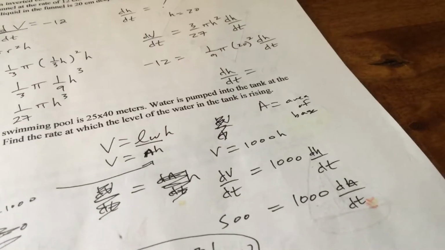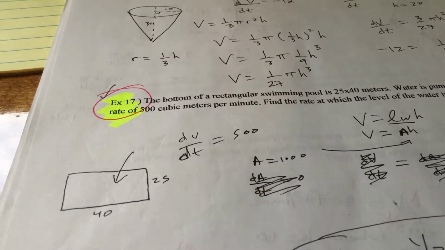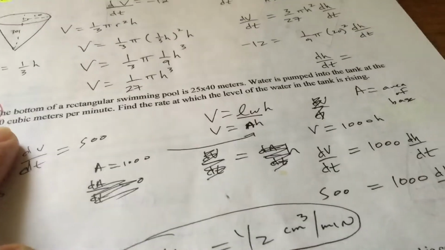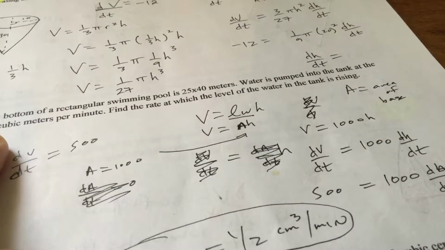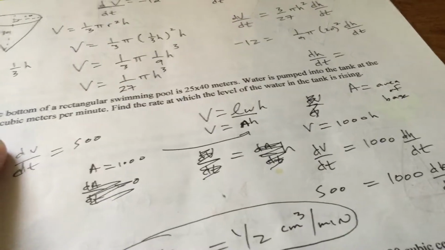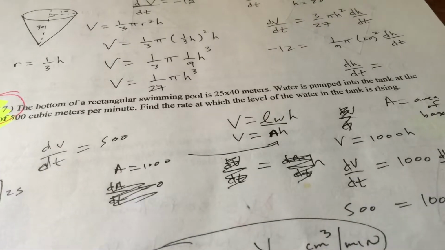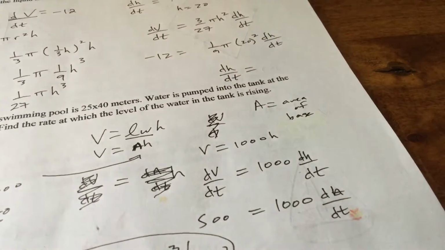All right, the bottom of a rectangular swimming pool is that. Water is pumped into the tank at a rate of, that's dV/dt, cubic, that's the third power. Find the rate at which the level of the water in the tank is rising. So I want to find dH/dt.